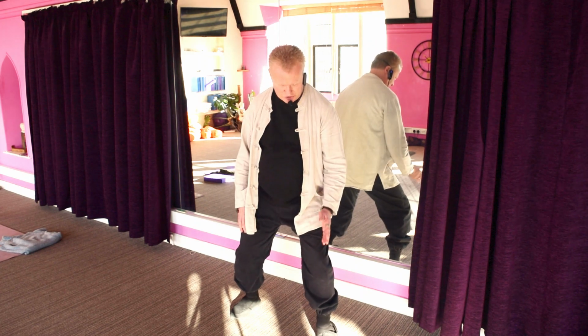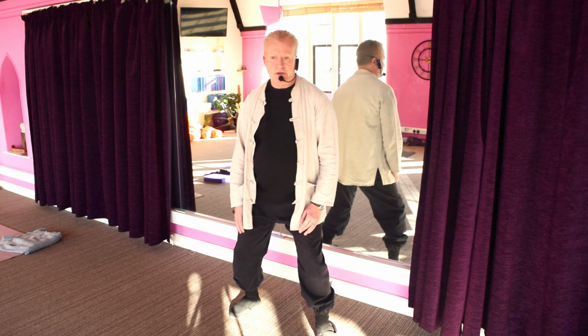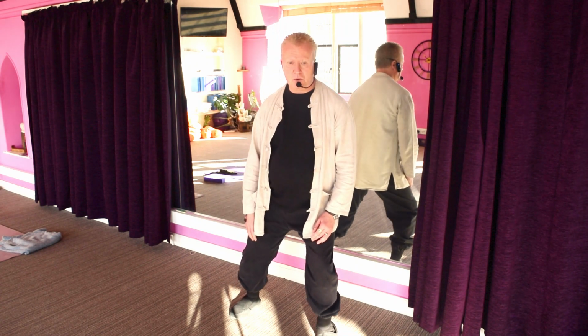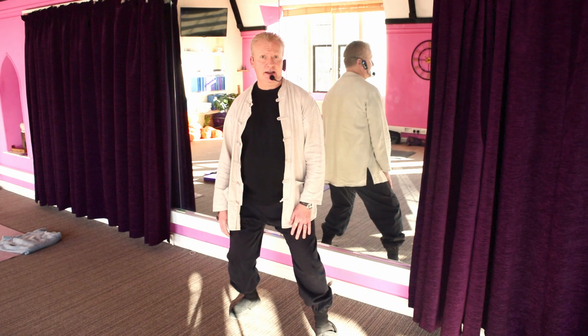But you need to make sure that the arrangement of the feet is correct, so that when you gently move forwards and backwards, the knees track over the feet. Again, this allows this correct structural alignment and relationship with the ground.